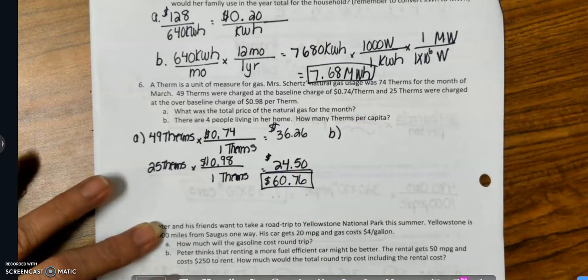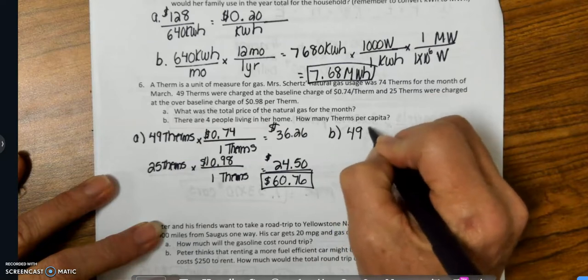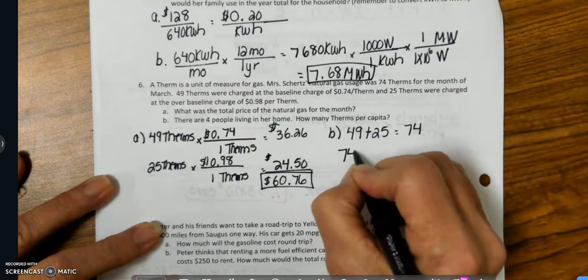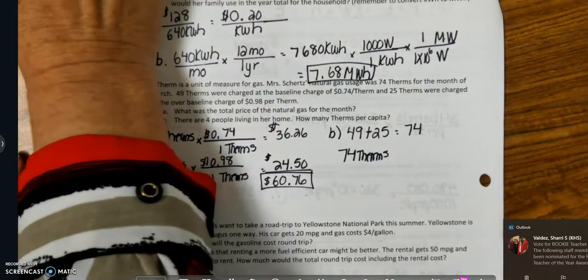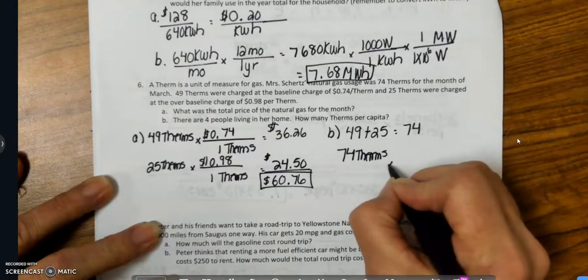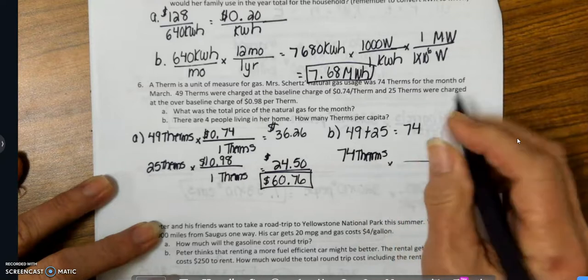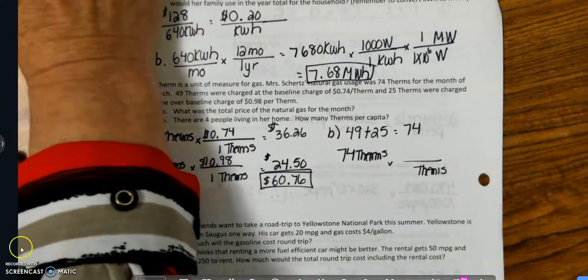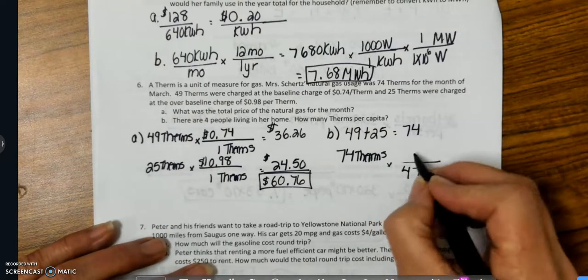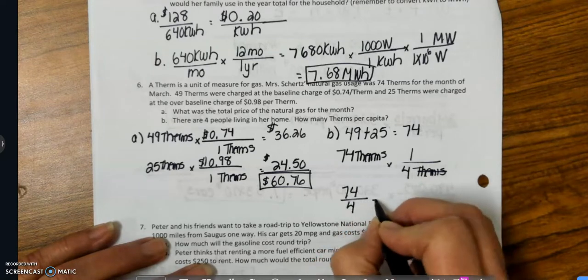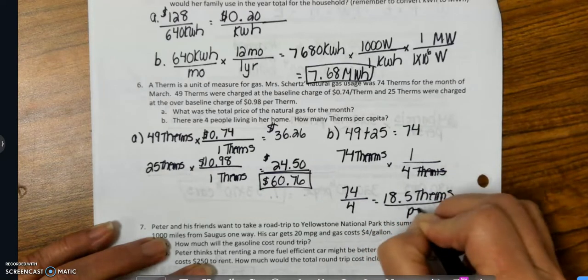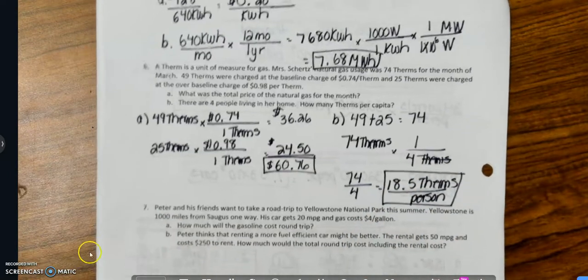Now B says there are 4 people living in her home. How many therms per capita? All right. Well, how many therms total did I have? 49 plus 29, right? Total, which is 74. If I have 74 therms, how many is that going to be in terms of people? Okay, sorry, that was 4 people for each one. So that's 74 divided by 4, which is going to be 18.5 therms per person. Okay, next problem.